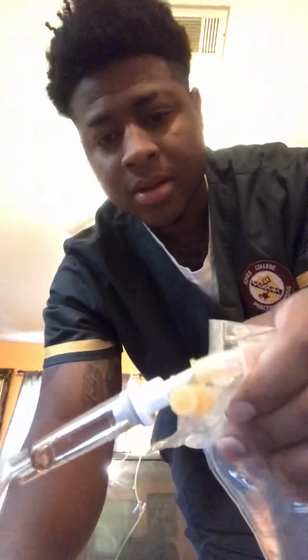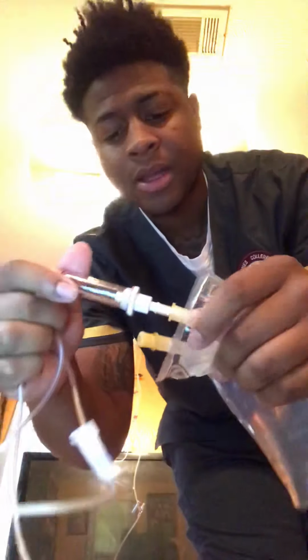So what you want to do is grab your tubing, take that off, of course, and dispose of that paper, and grab your medication, pull this covering off without contaminating it, dispose it, pull the cap over the spike off and dispose it, and then push that in there till it connects right there at that lip.